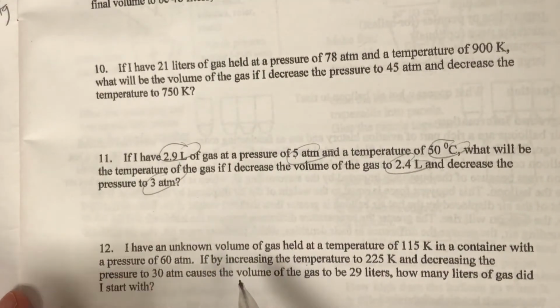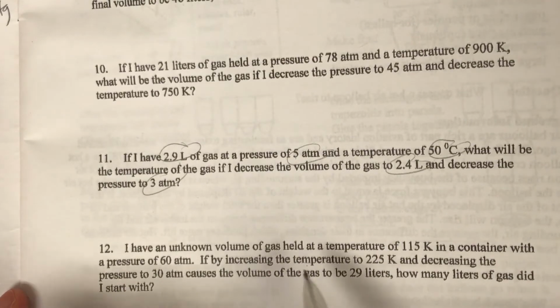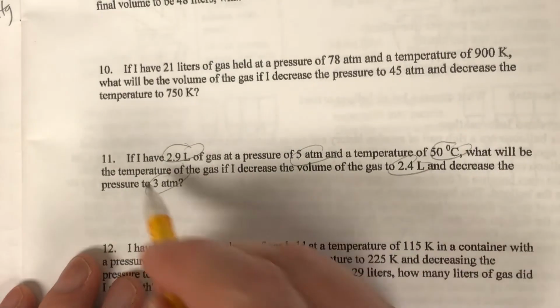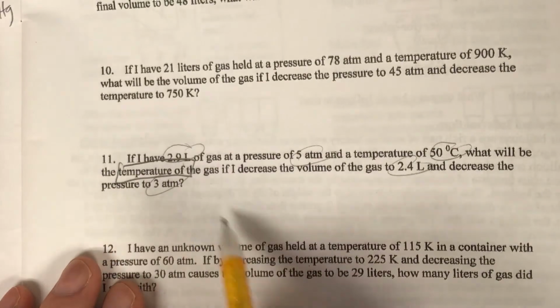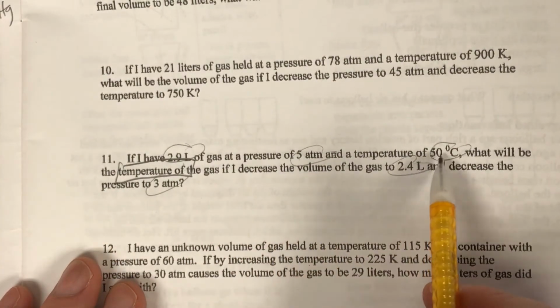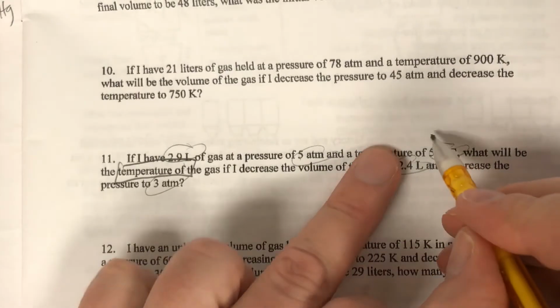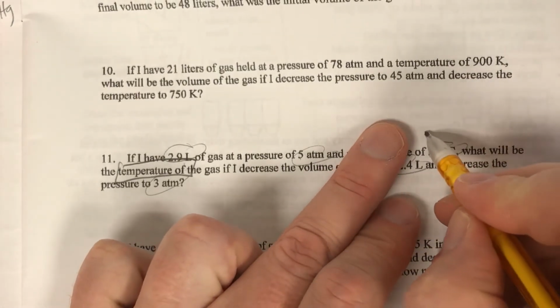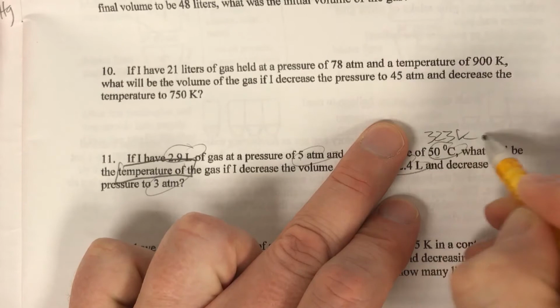We have 5 numbers. We're always going to solve for one. The question says, what will the temperature be? We want to know the new temperature. And so we do have to convert Celsius to Kelvin. So 50 plus 273 is 323 K.